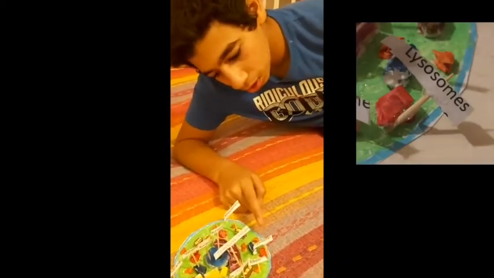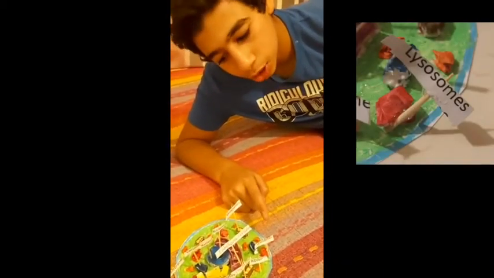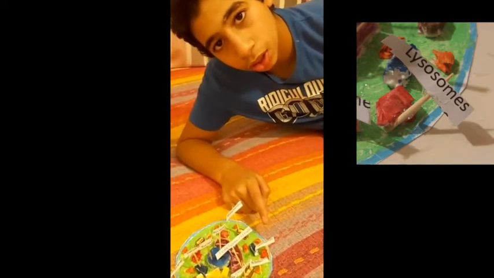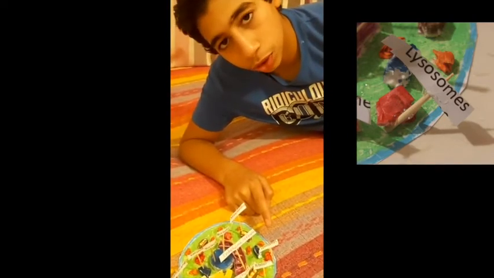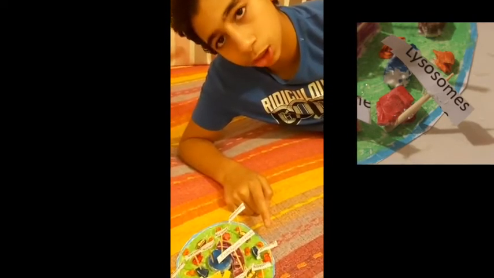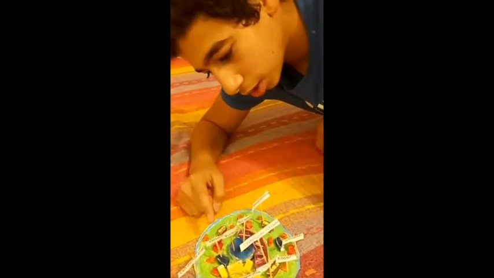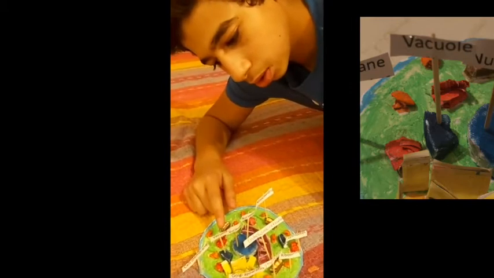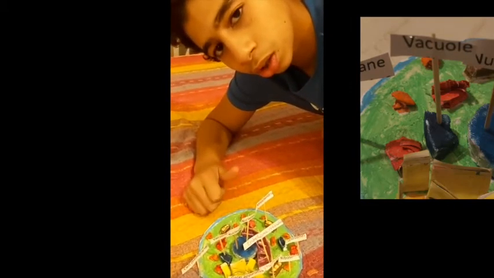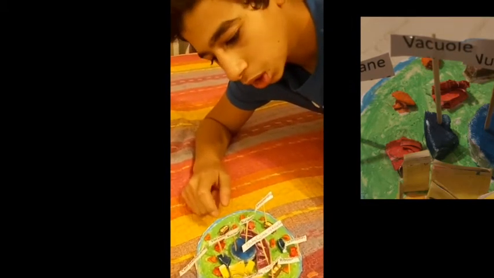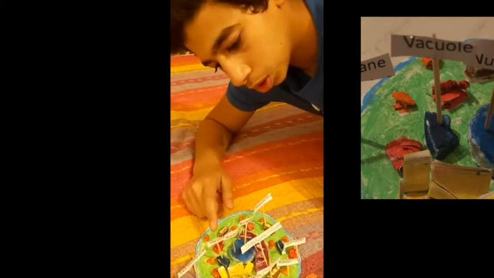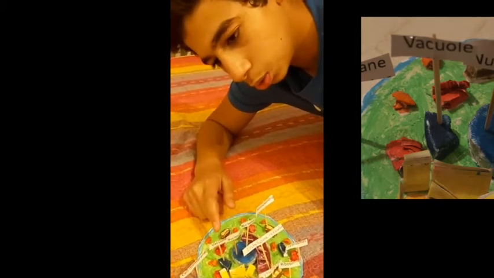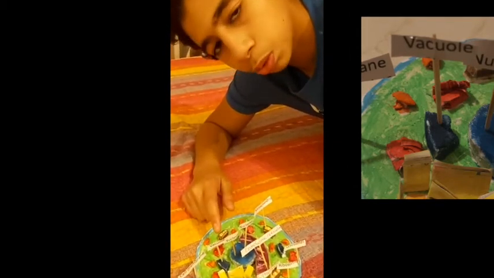And these here are lysosomes, which contain hydrolytic enzymes, and so function as part of the recycling system of the cell. And here we have the vacuole, and the vacuole in the animal cell is small, unlike in the plant cell, which is large. The vacuole stores food and nutrients, and sometimes waste products.